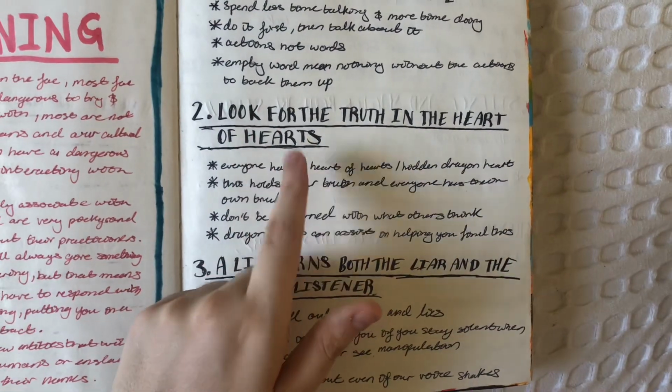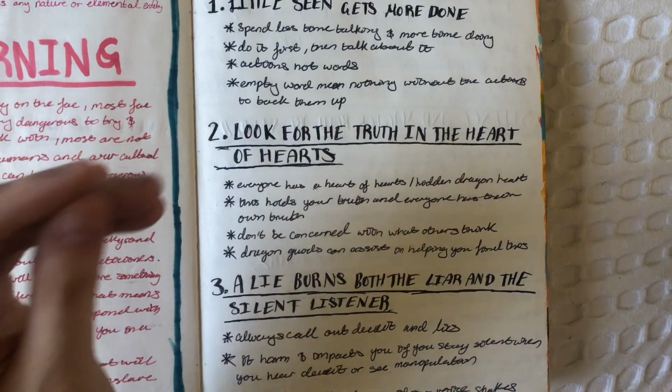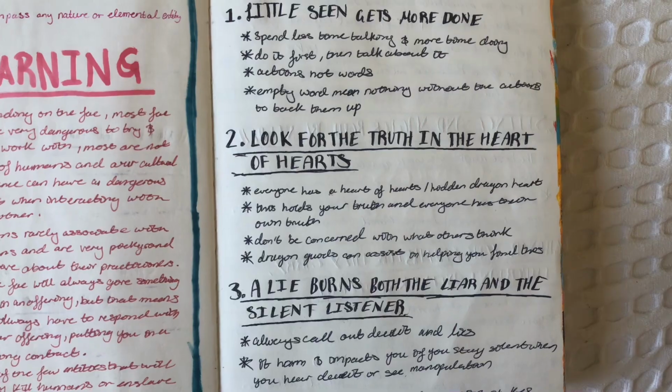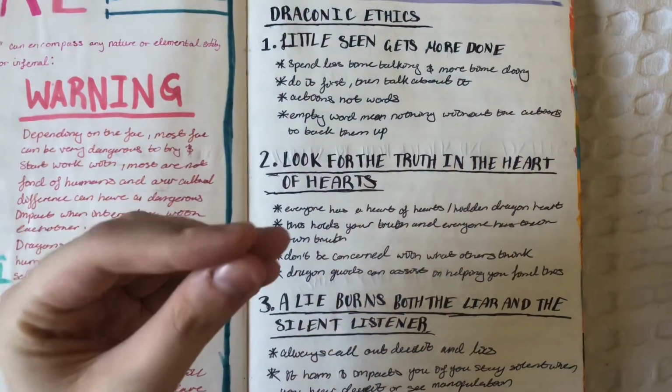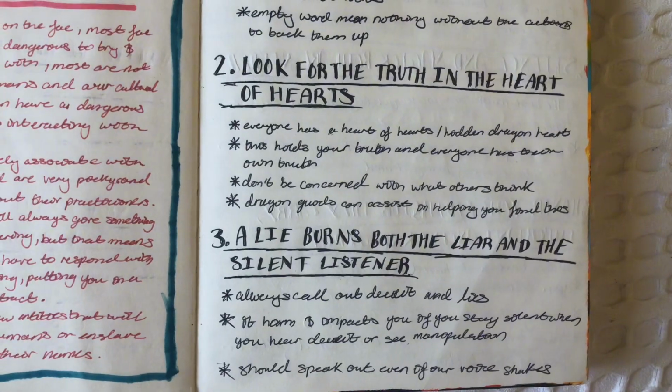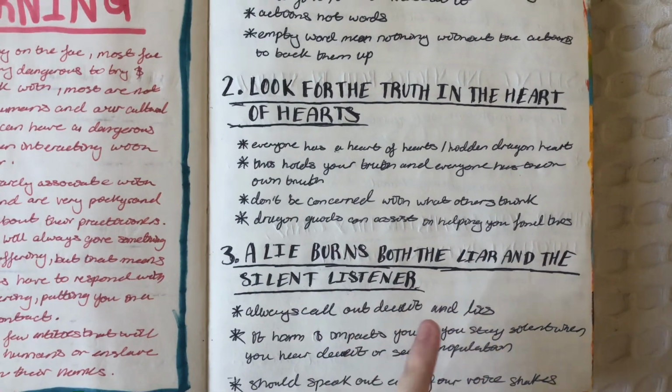Look for the truth in the heart of hearts. That's kind of hard to explain. How do I explain this? It's sort of like everyone sort of knows the truth and you kind of just have to figure it out. Lie bones burns both the liar and the silent listener.